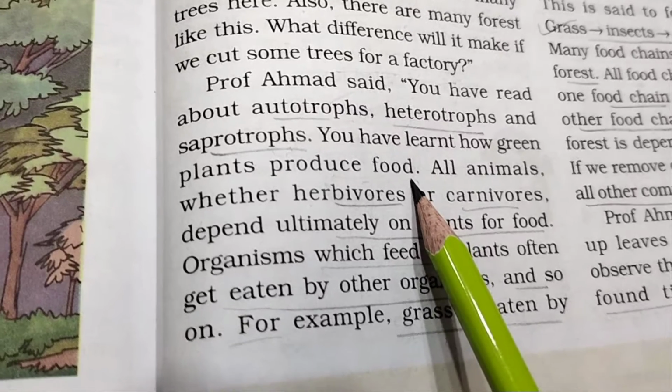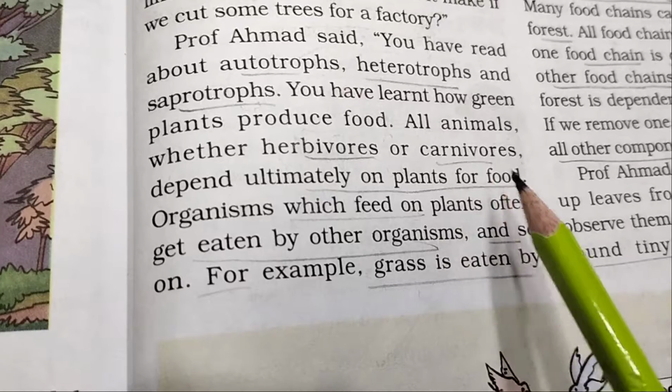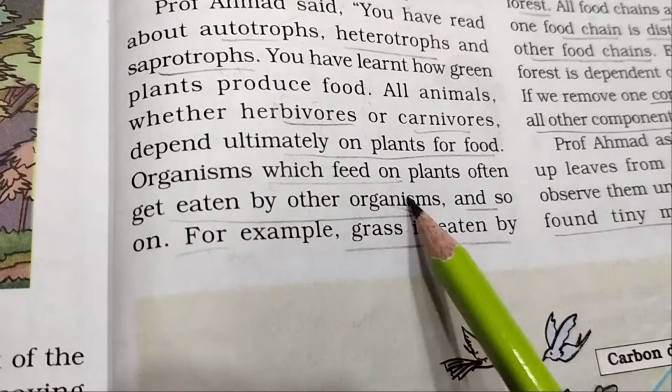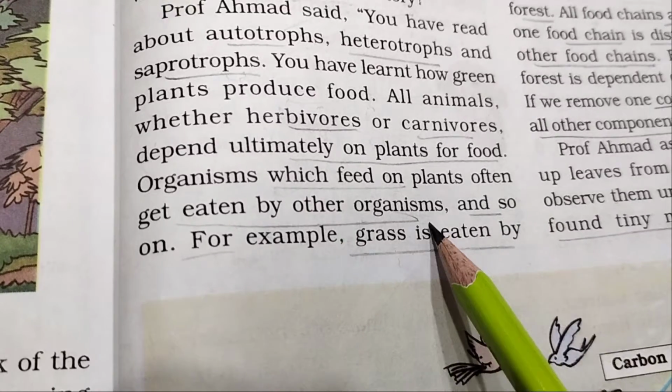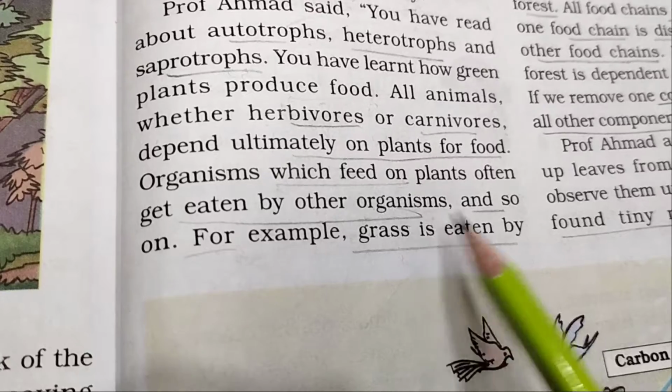That is by the process of photosynthesis. All the animals, whether they are herbivorous or carnivorous, depend upon the plants for food. So organisms which feed on the plants often get eaten by other organisms. जो plants पे feed करते हैं उनको बाकी organisms खा लेते हैं, and so on.